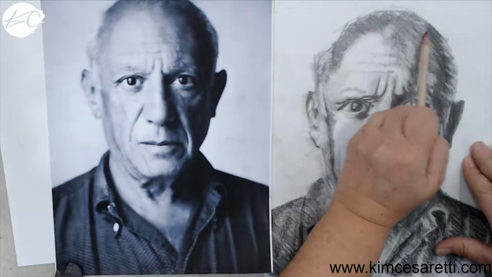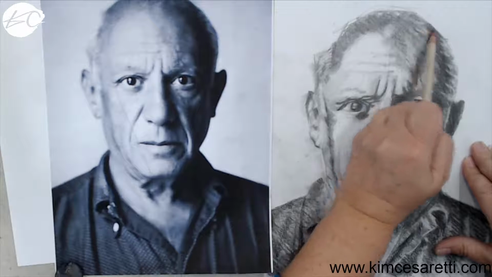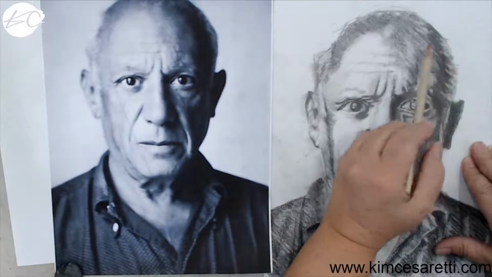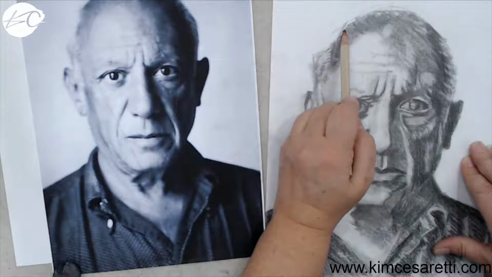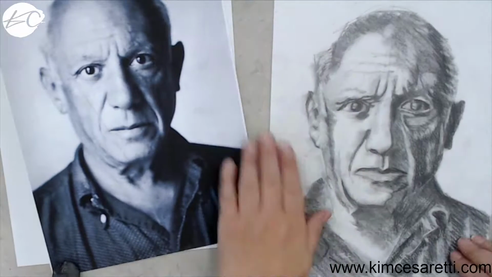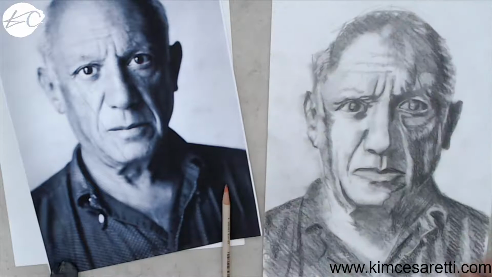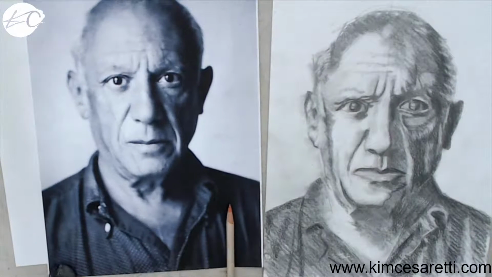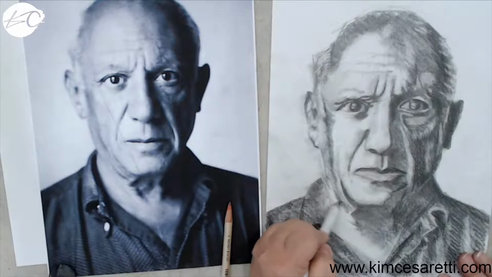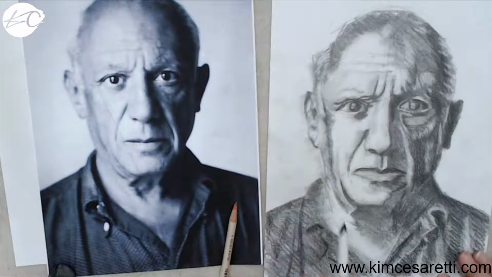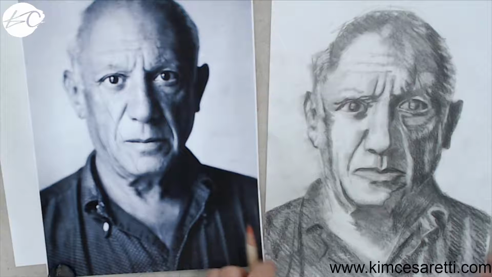More of this fuzzy hair texture. He's balding. He's pretty much bald on the top. But there's some fuzz here and there that I think I'll just leave for the most part. Touch the background. Let's see.